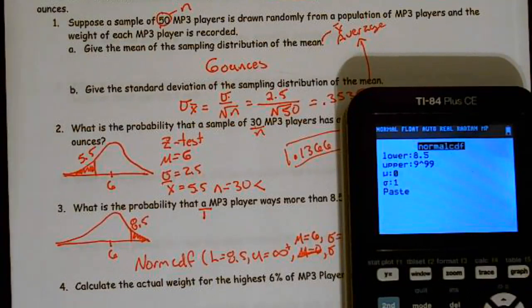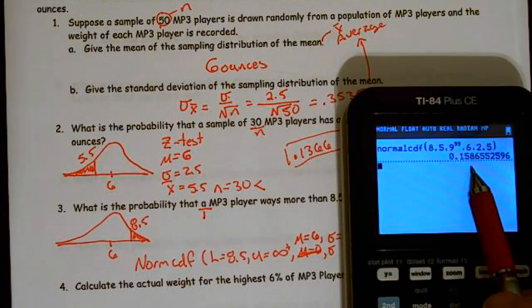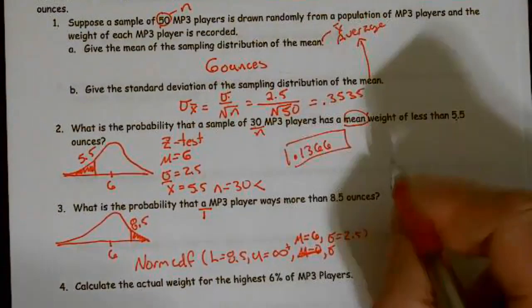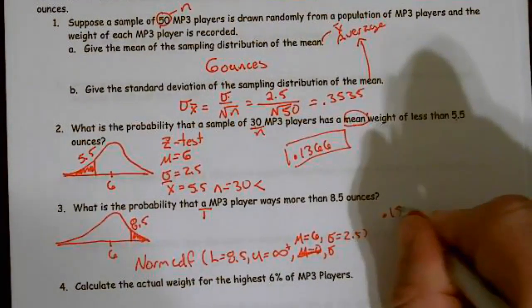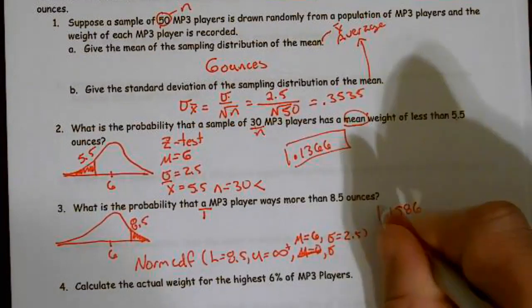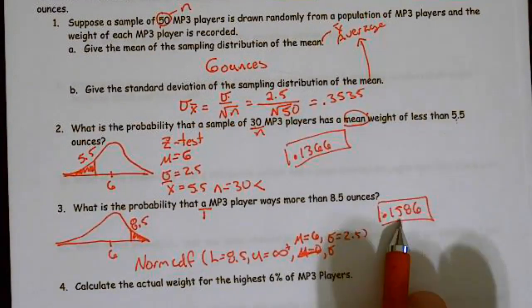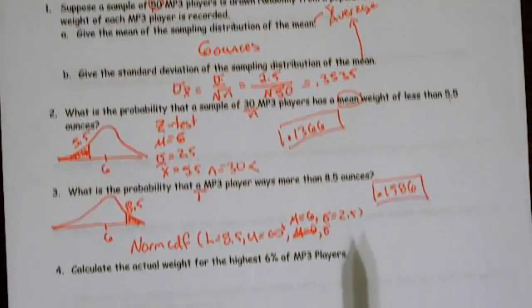Mean, 6, standard deviation, 2.5. And we end up getting 0.1586. Once again, the graph is worth 2 points. The calculator commands are worth 3 points, and the answer itself is worth 2 points.